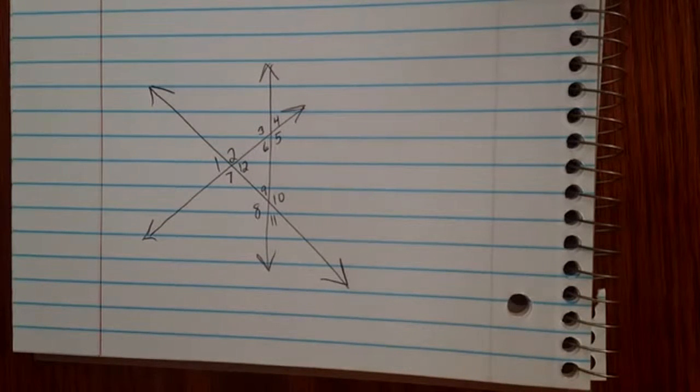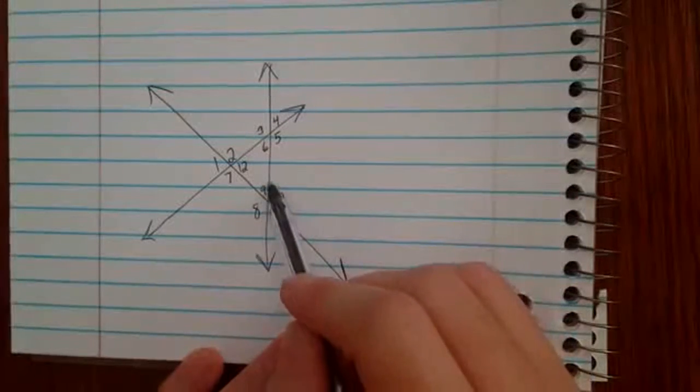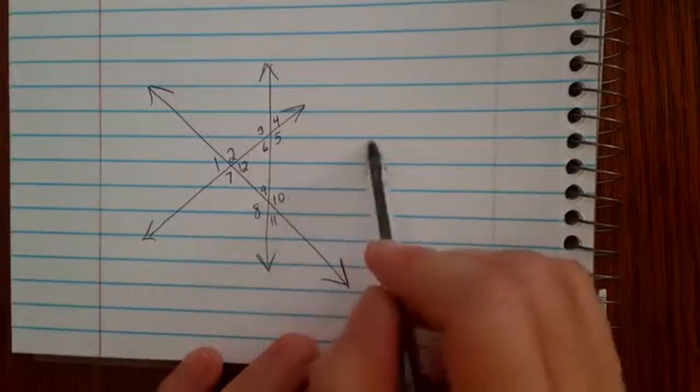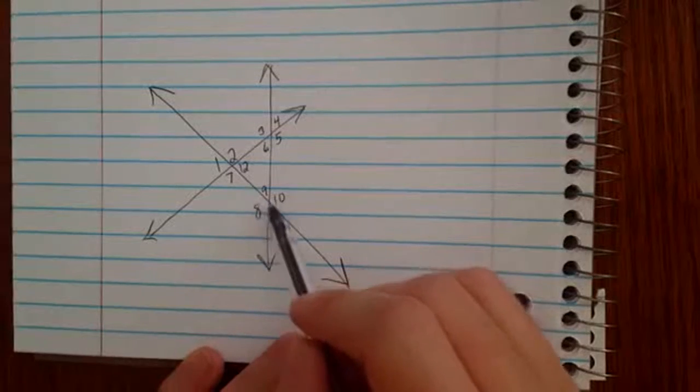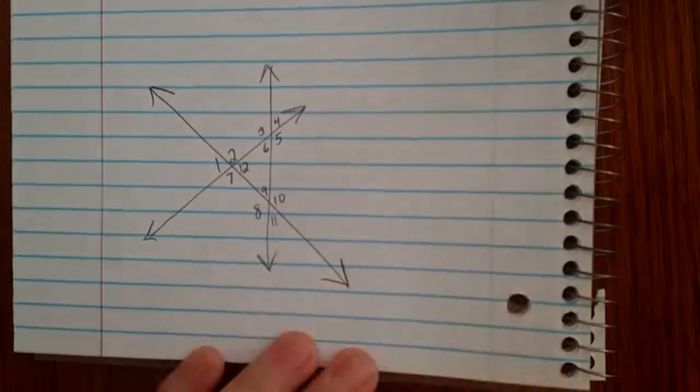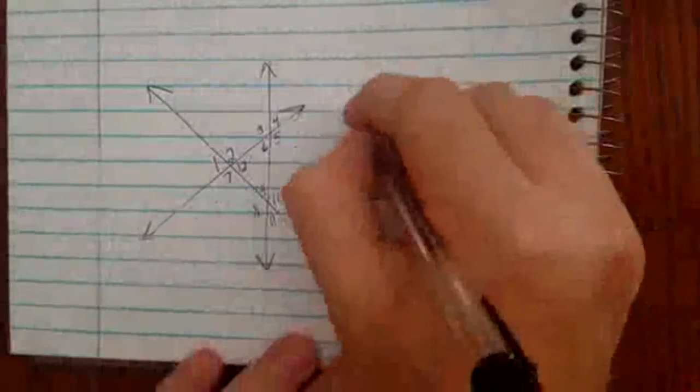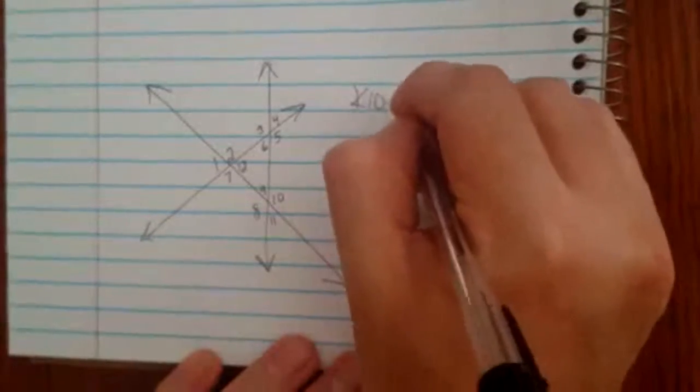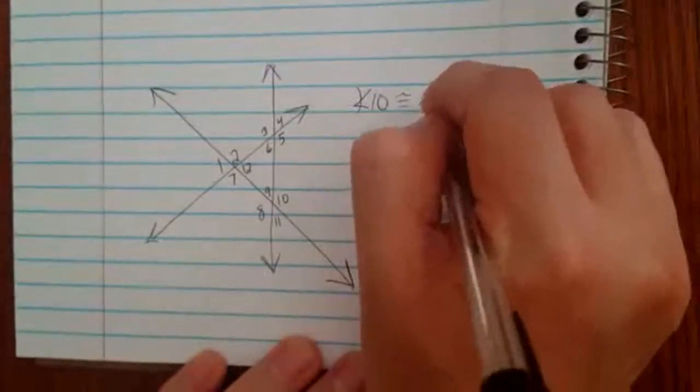Okay, so I'm just going to look for angles that point directly opposite of each other. So you could start anywhere. Say this one right here. Here's angle 10, opening up this way. Directly opposite of that one is angle 8. So I could go ahead and say, well, angle 10 is congruent to angle 8.